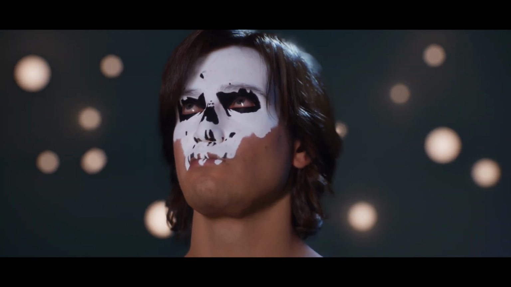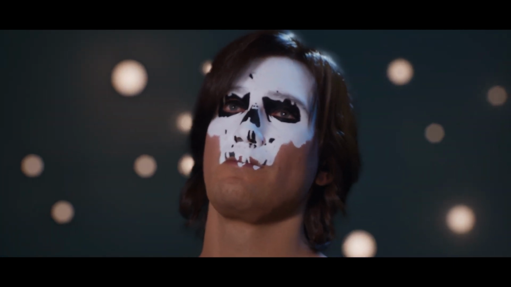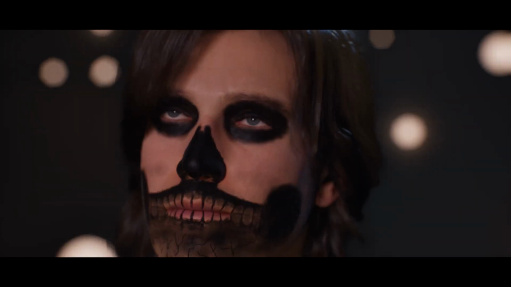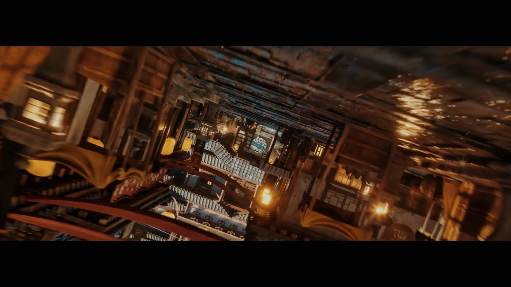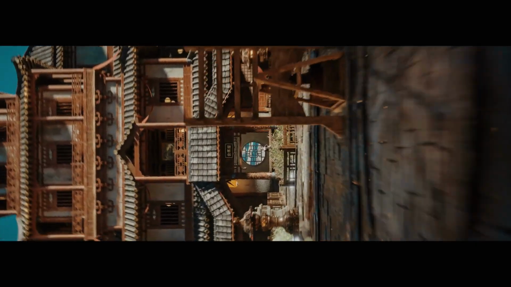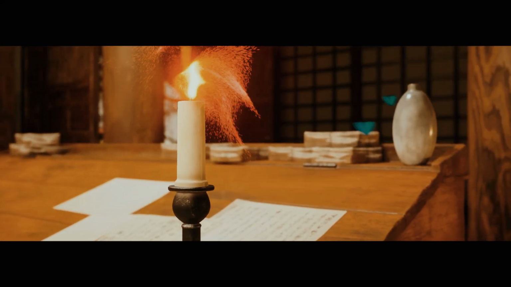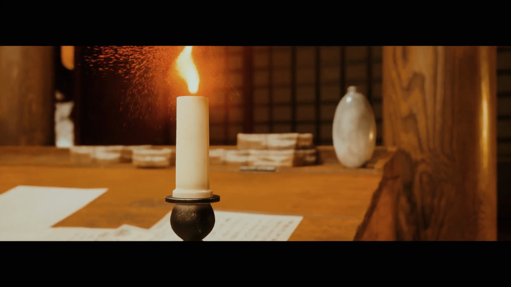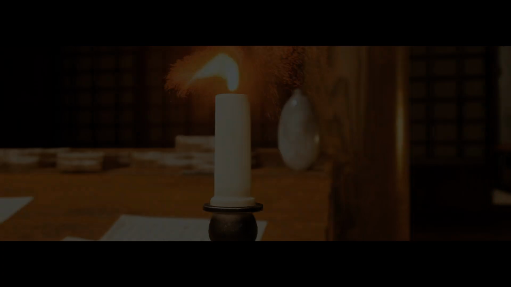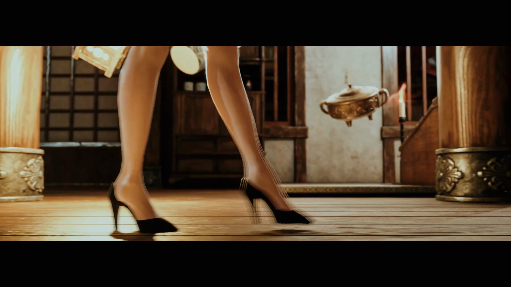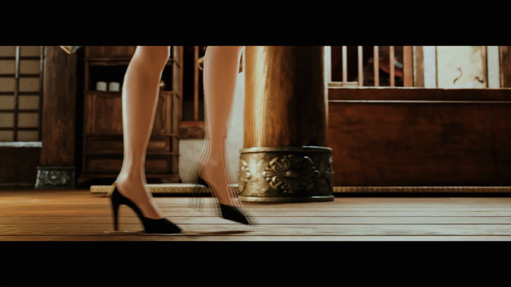Today, I'm going to share some of my top tips on how you can bring your visions to life inside of Unreal Engine. Whether you're a filmmaker, animator or just passionate about virtual production, stick around because these techniques can transform your scenes into stunning cinematic masterpieces. So without further ado, let's dive right into it.